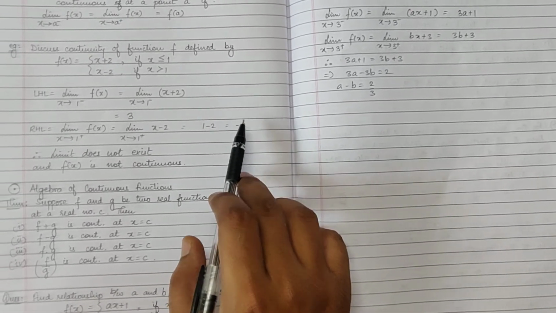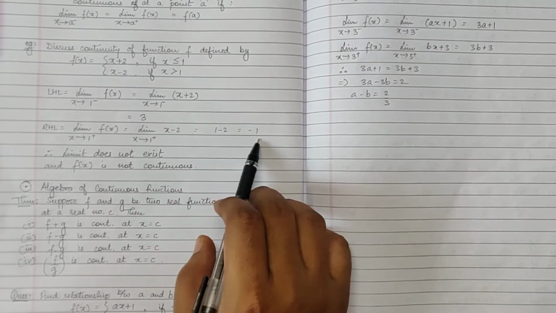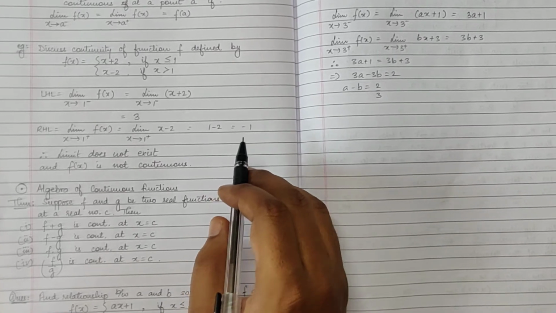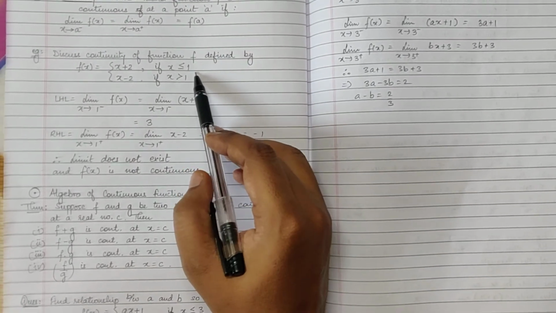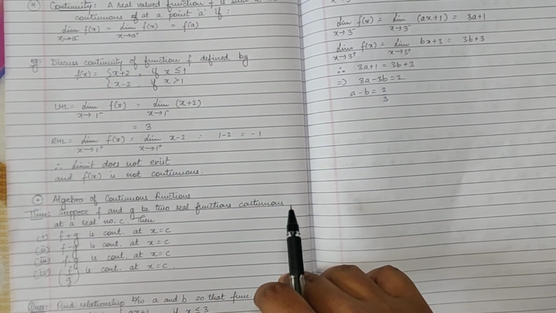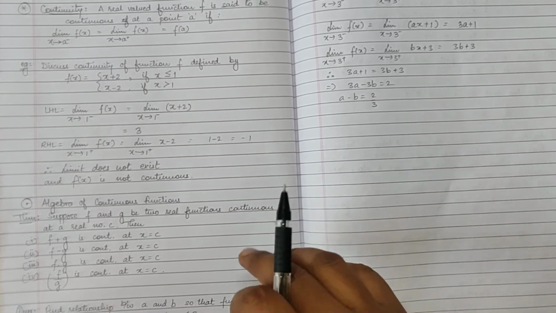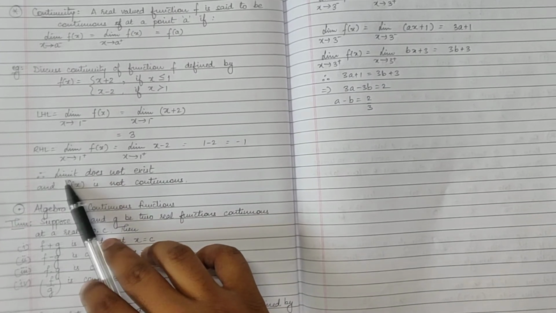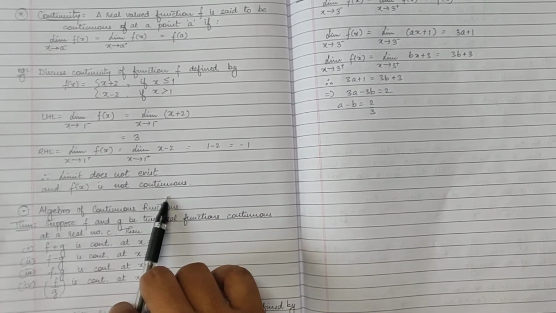Since the left hand limit and the right hand limit are not equal, you can leave the question over here only. There's no need to find the value of the function at this point 1. If the limit is not existing, that means the function is not continuous. There's no need to solve it further. So you can directly write, since the limit is not existing, the function is not continuous.